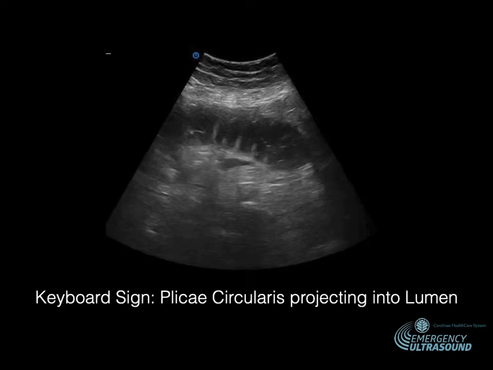So you can see it a little bit better right here. If you look closely, there we go. You're seeing the plicae circularis. Those are projecting into the lumen. It looks like fingers reaching into the lumen or a keyboard.